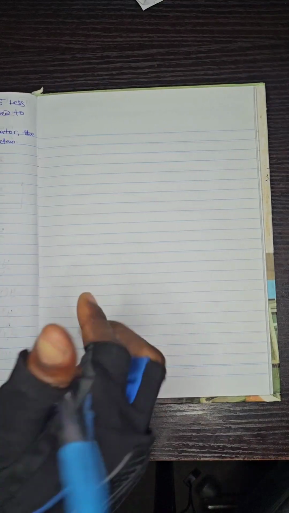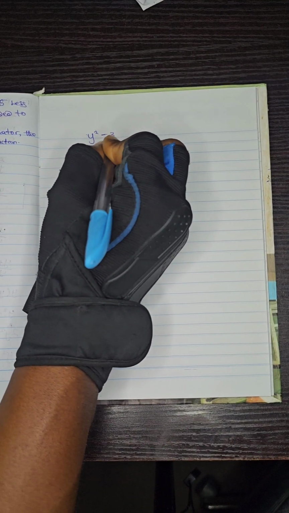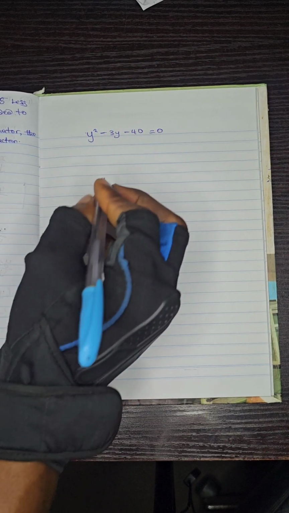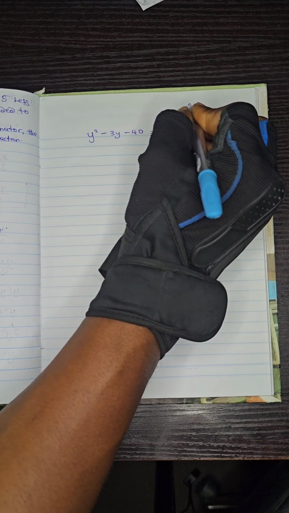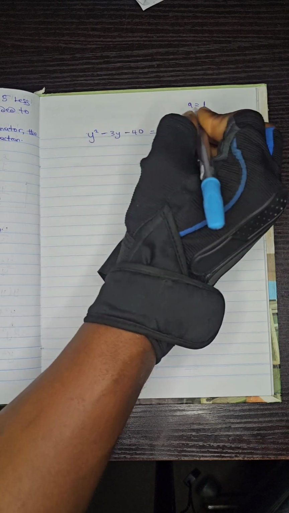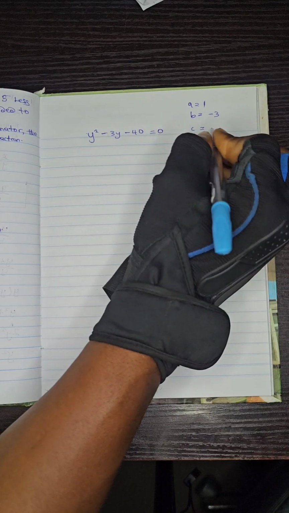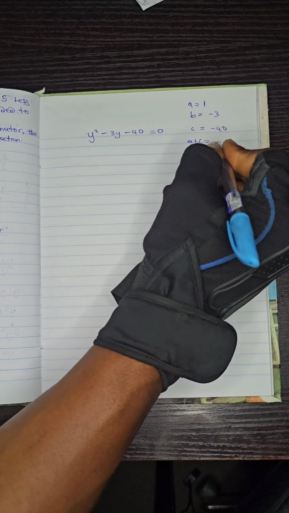Let's solve it in the next page. So let me write it out again. Y squared minus 3y minus 40 is 0. So what are the two values now? Let me start listing it out again. My a is 1. My b is minus 3. And my c is minus 40. So my a times c is 1 times minus 40, is minus 40.